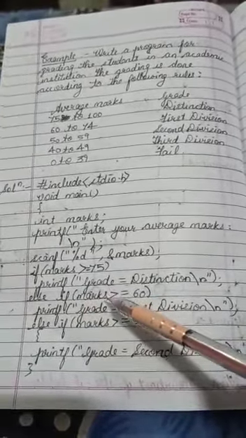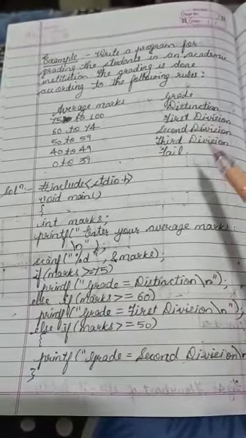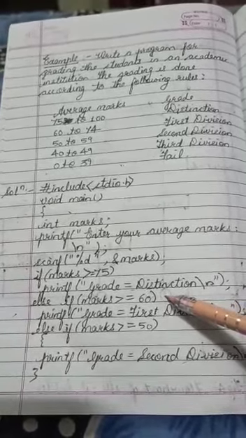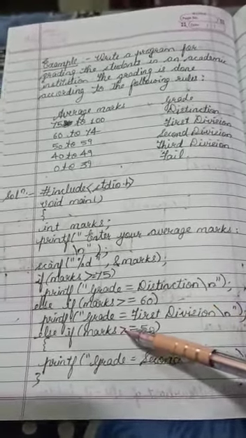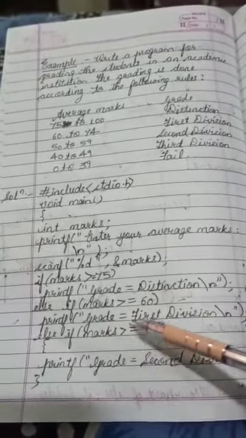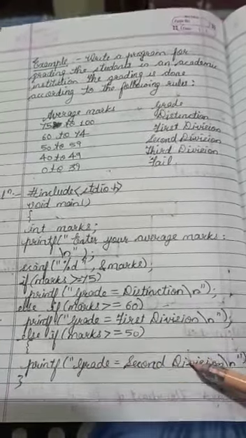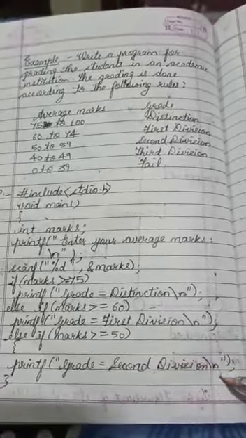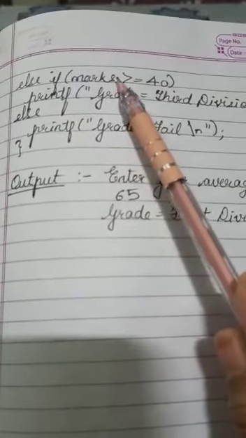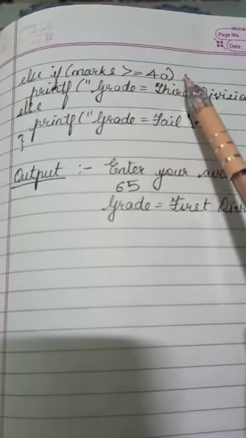Next condition is marks is greater than equals to 60. If this condition is true, then output must be first division. If this condition is also false, then the third condition is checked. In the third if, that is marks is greater than equals to 50, if this condition is true, then the grade equals to second division must be printed. If the above conditions are false, then the next condition is marks is greater than equals to 40.